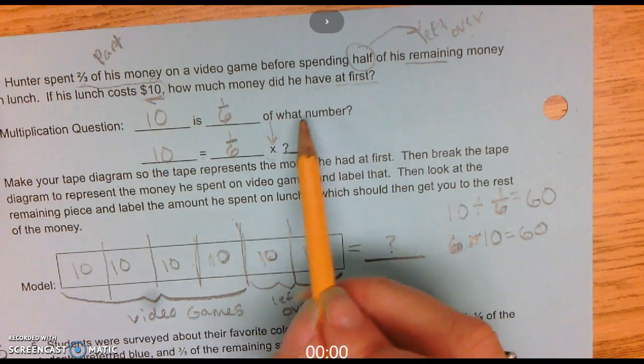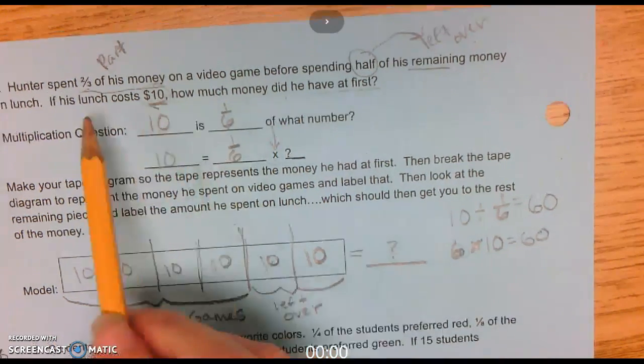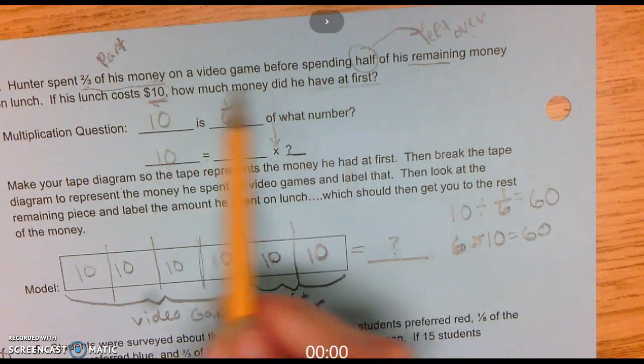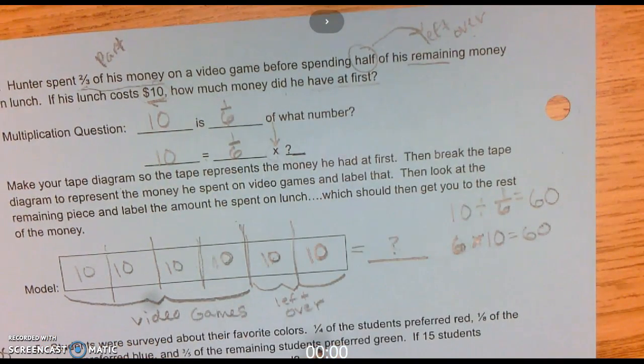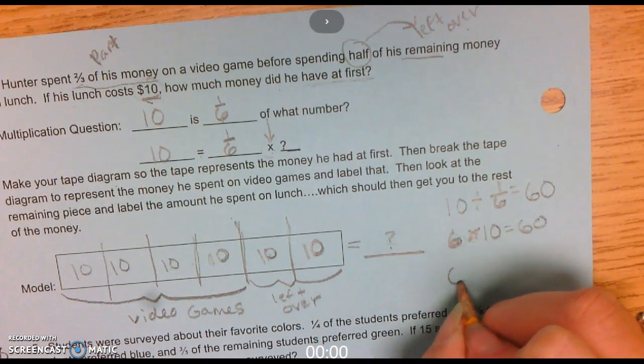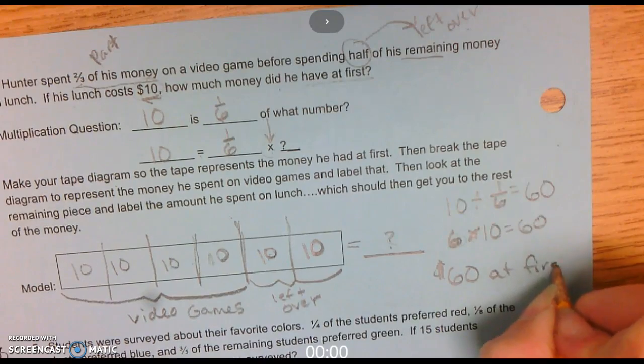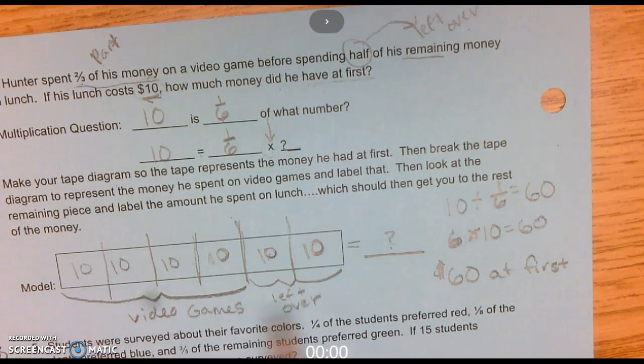So the question, how much money did he have at first? Because I had to check. Do I need to know how much he spent on video games? Nope. All the question says is how much did he have at first? So I would say he had $60 at first. Again, that makes sense that he would have more money to start out before he bought a video game and spent some money on lunch.